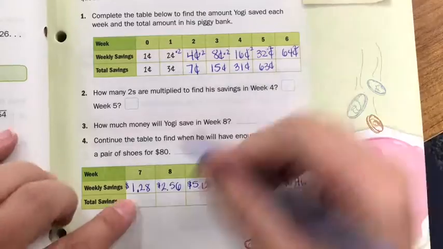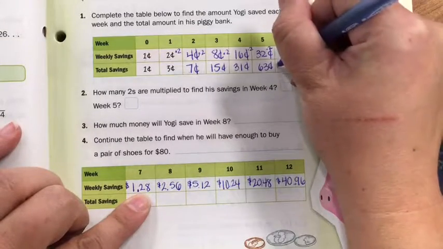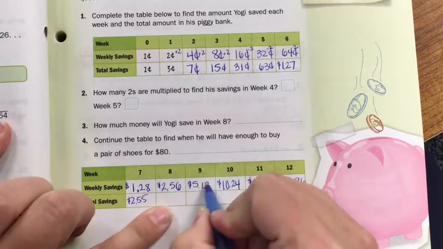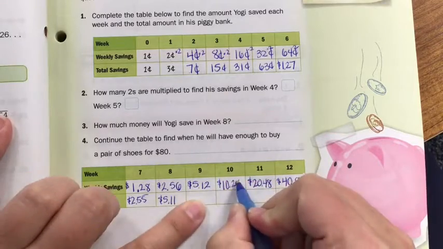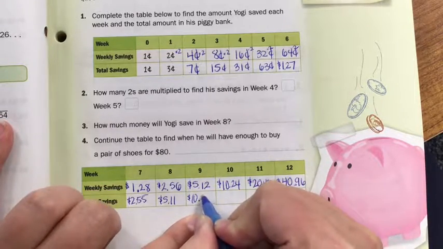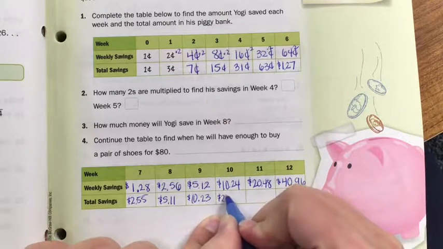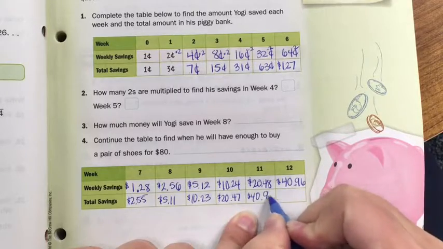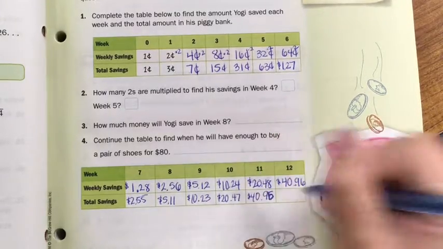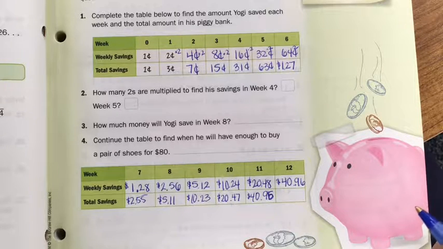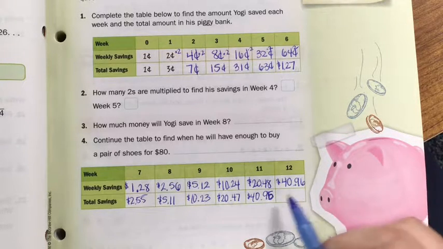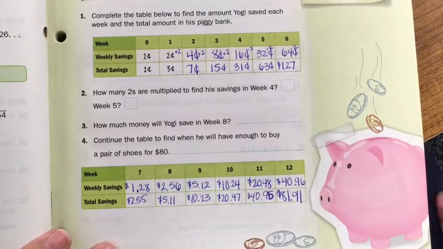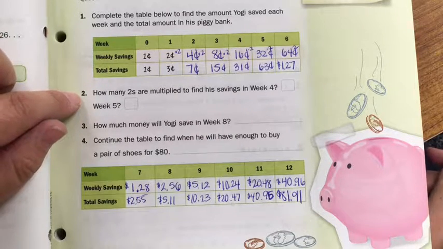If that's $1.28, that means this one up here would be $1.27. And then this would be $2.55. And this one would be $5.11. This would be $10.23. This would be $20.47. This would be $40.95. So then if we add $40.96 plus $40.95, we're adding those two for the final one, we should get $81.91.